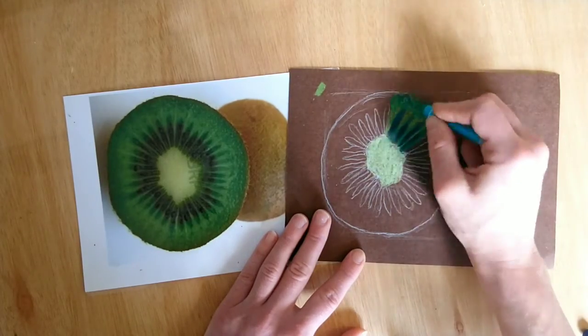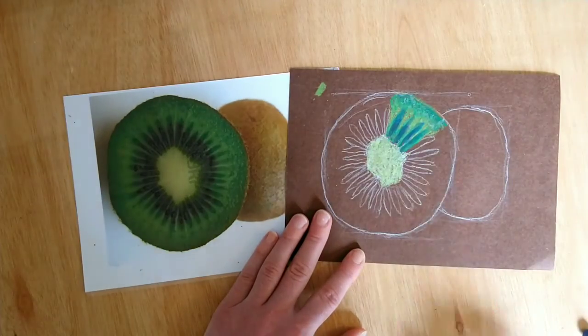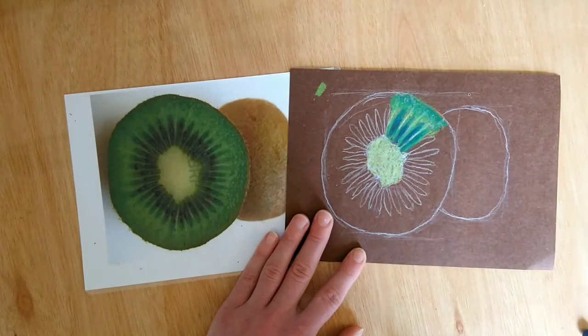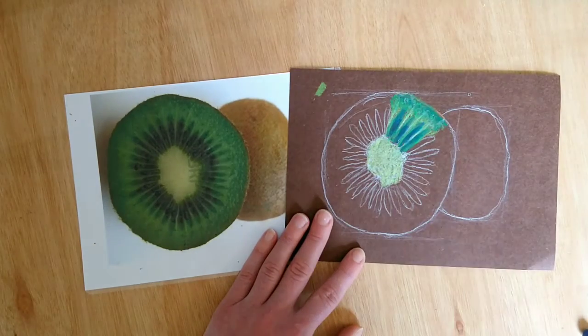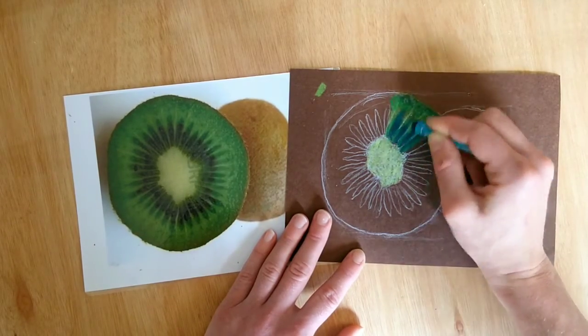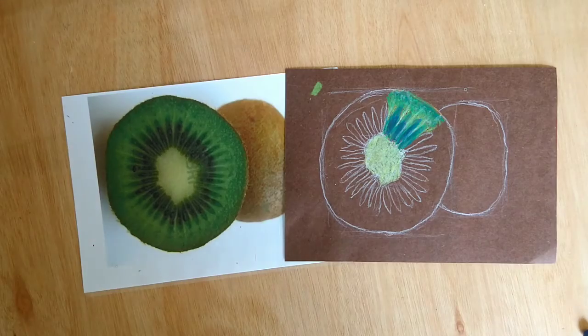And you'll notice that I'm only working on one small section first, and that's because I want to get everything just right, and I'm really working through what colors I need. And once I'm happy with the result, then I can repeat those steps for the rest of my fruit drawing.